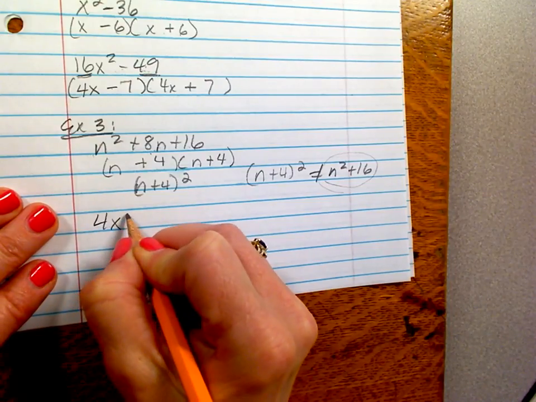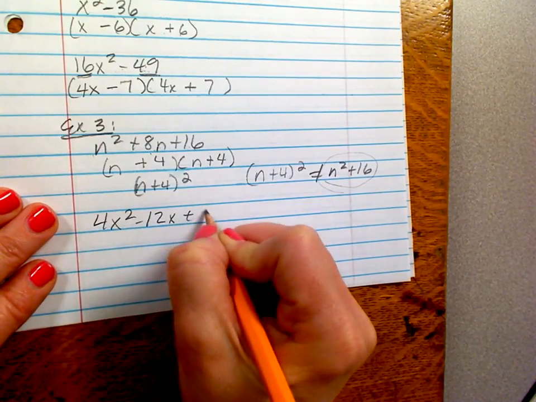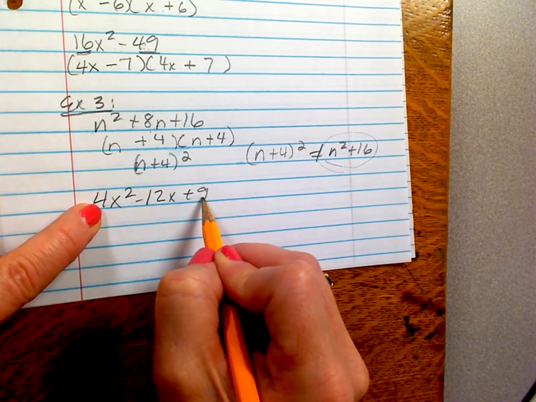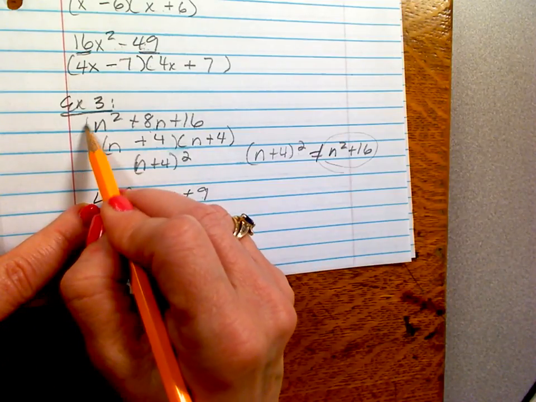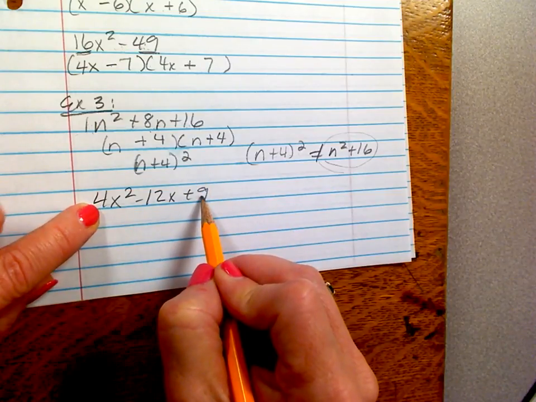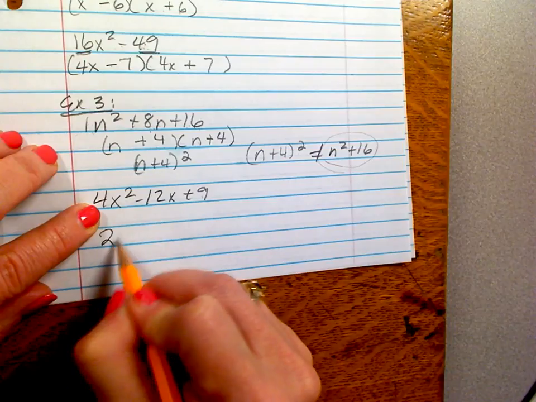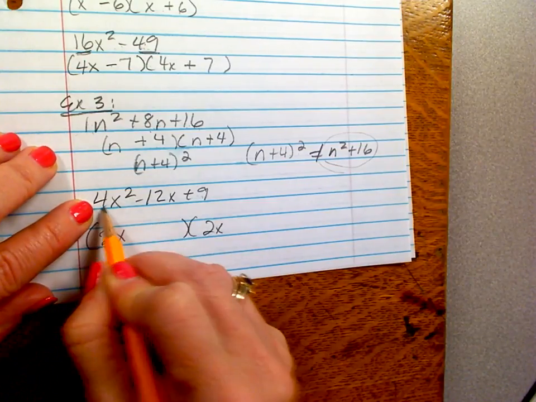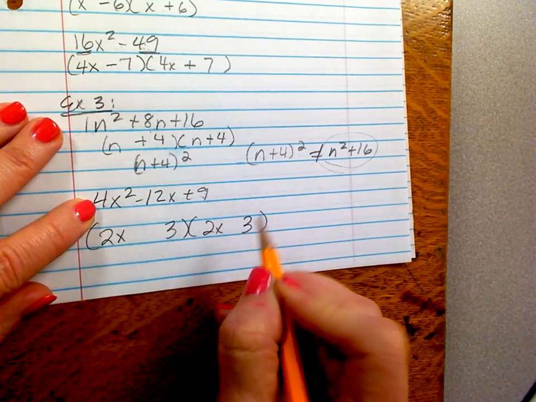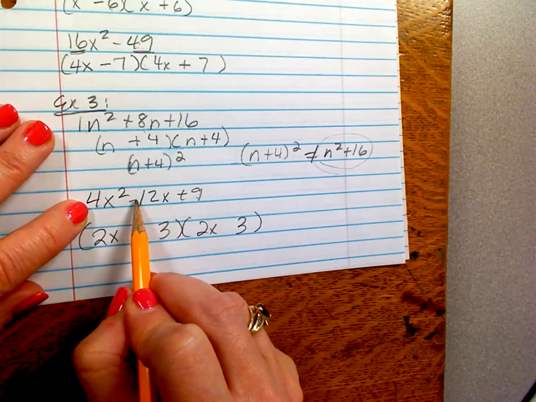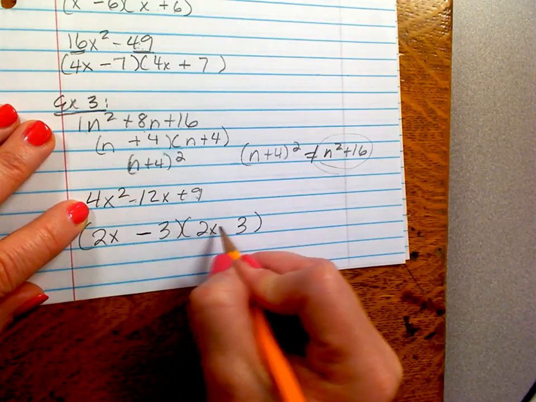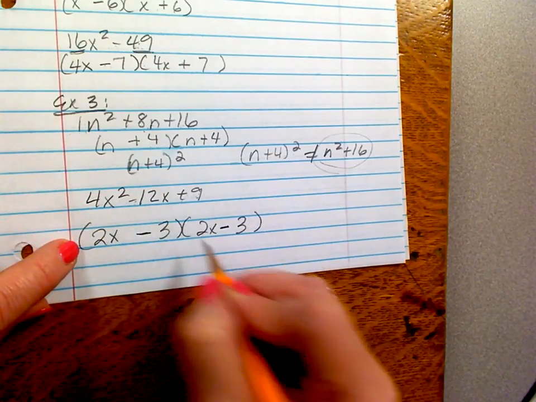4x squared minus 12x plus 9. Well, again, these are perfect squares. Now, these were perfect squares too. There's a 1 there. So 1 and 16 were perfect squares. 4 and 9 is a perfect square. So what you can do here is say, okay, that's going to be 2x and 2x. You're taking the square root of those two. 9 is going to be 3 and 3, but it has to multiply to get a positive 9, and add together to get a negative 12. So it's going to be the same thing, just squared.